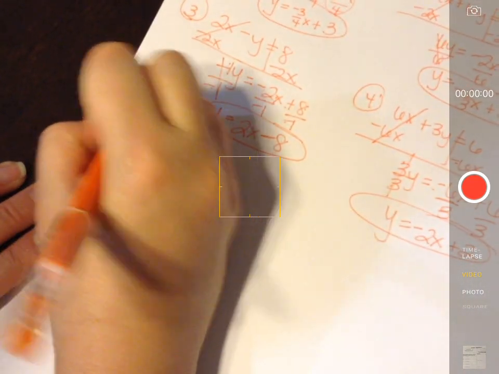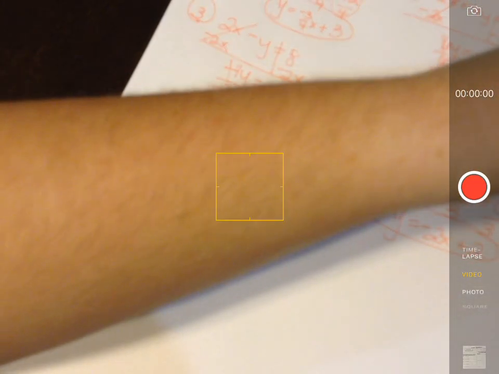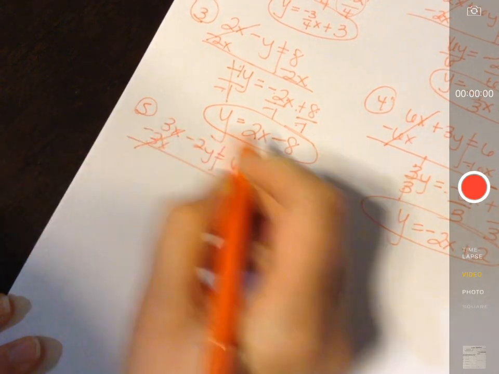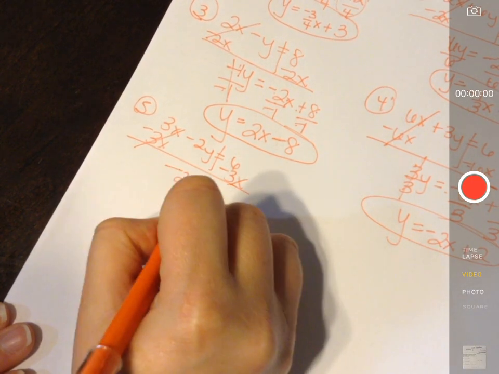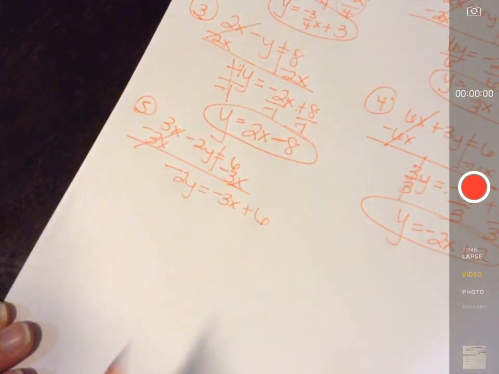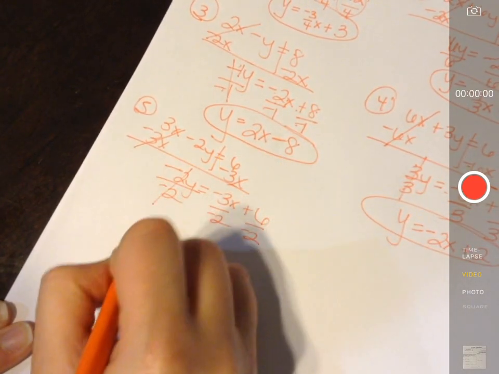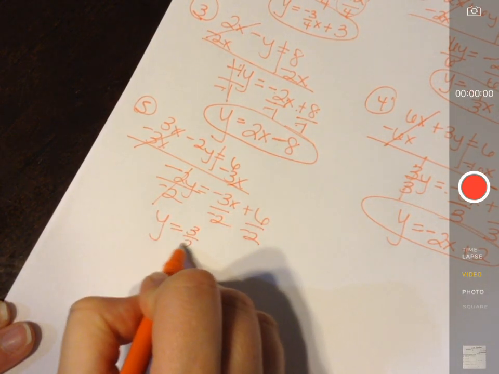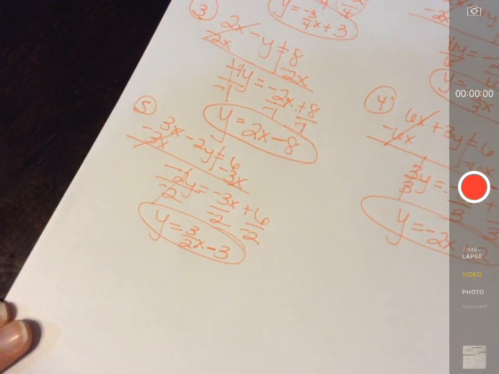Number 5. 3x minus 2y equals 6. I will get rid of the 3x on both sides, leaving me with negative 2y equals negative 3x plus 6. I will then divide everything by that negative 2, leaving me with y equals negative and a negative makes this a positive 3/2 x, and 6 divided by negative 2 is negative 3.